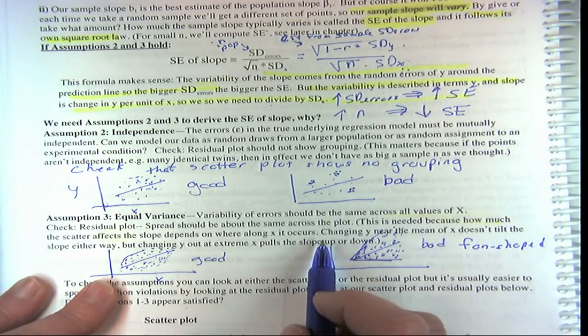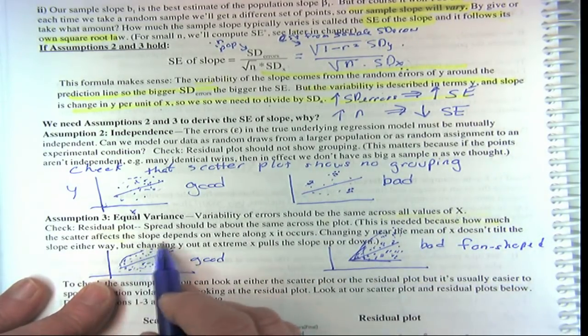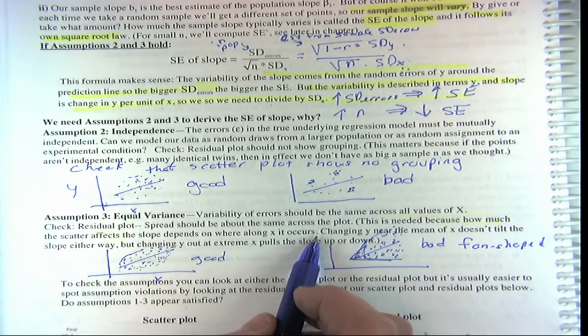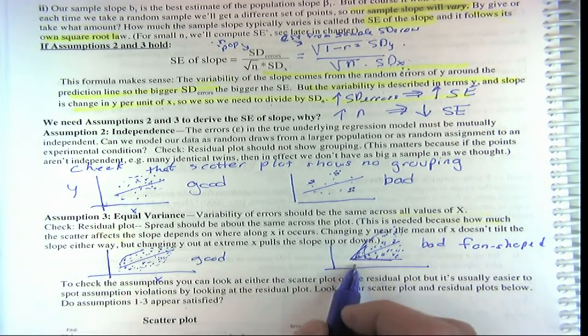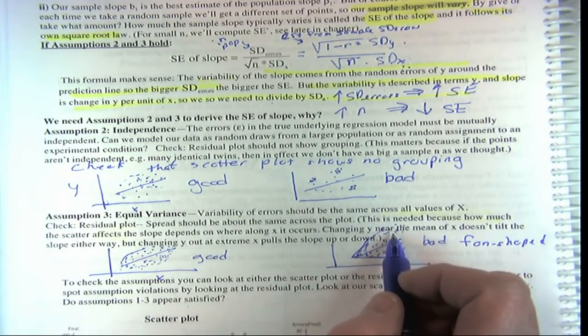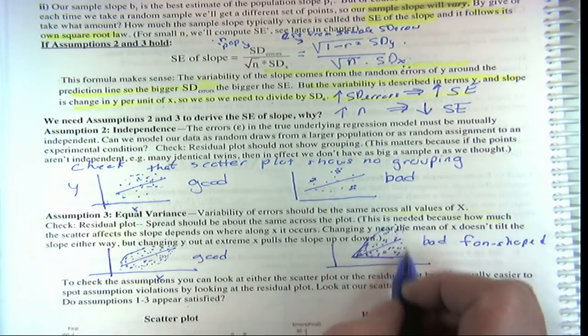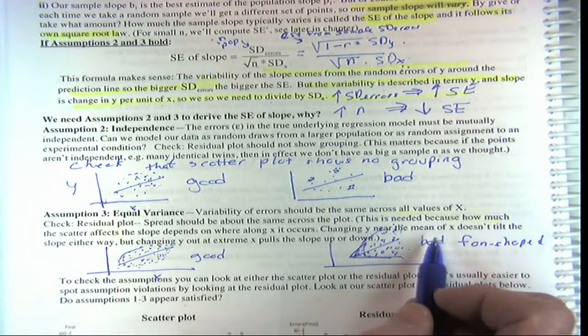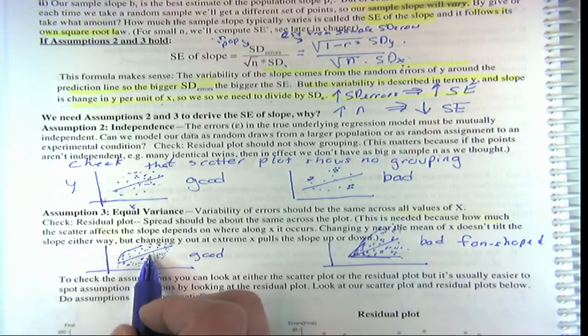Why is this bad? Because how much the scatter affects the slope depends on where along x it occurs, okay? So if you have something like this, you're going to have a lot of variability at this end, which is going to affect the slope a whole lot. You see, changing y near the mean doesn't tilt things much.